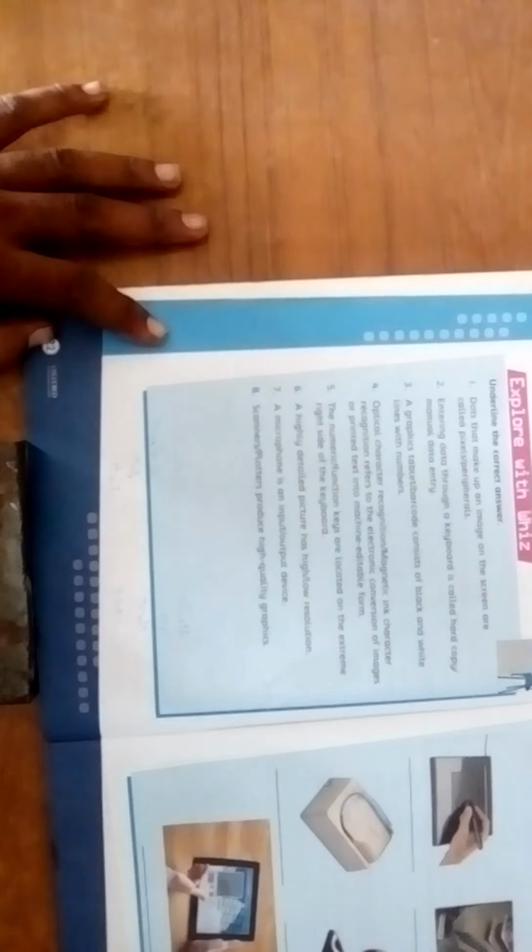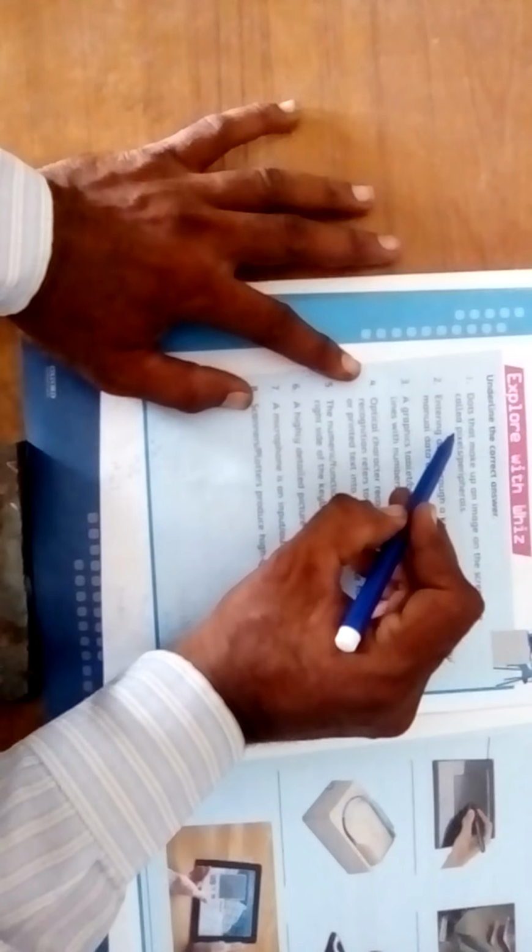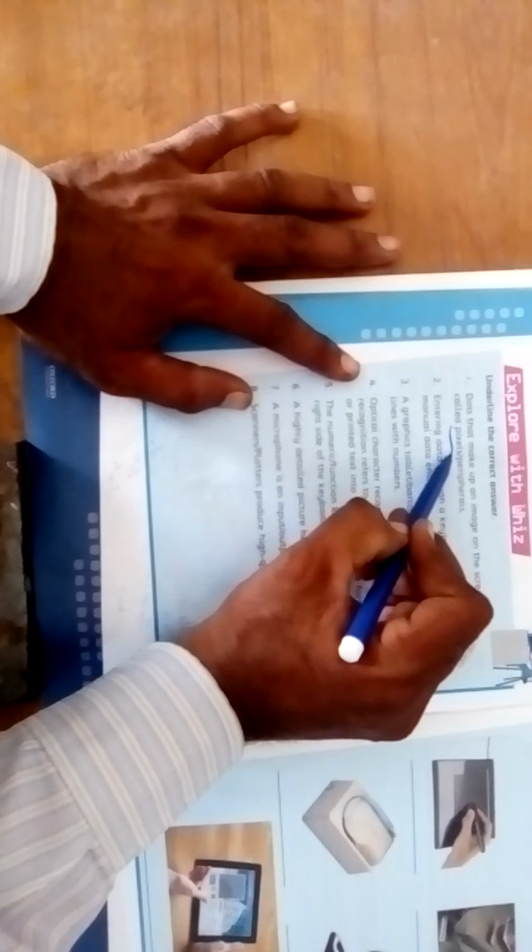We have also defined pixels: a dot that makes up an image is known as a pixel. So here the answer will be pixels, and we will underline pixels.